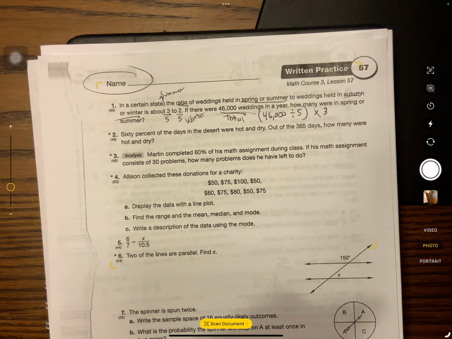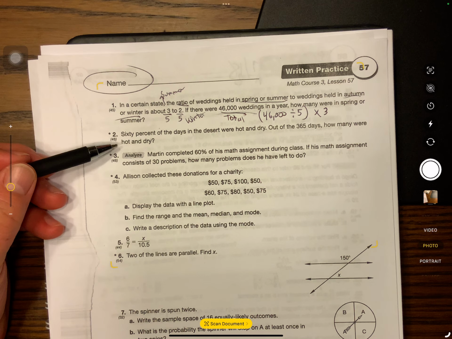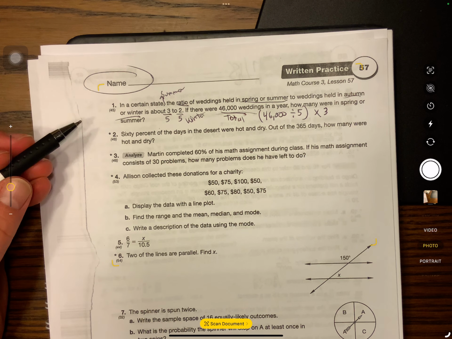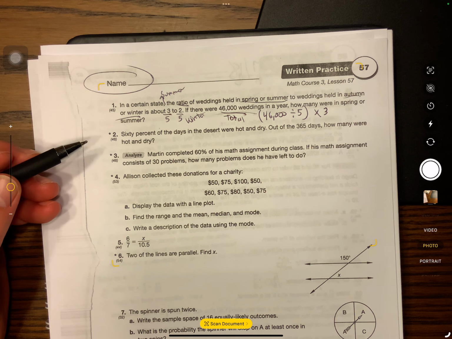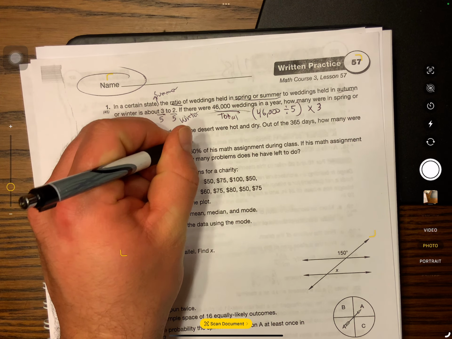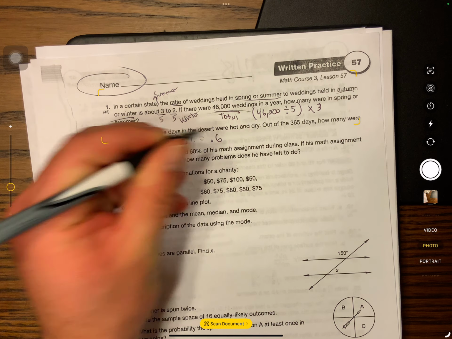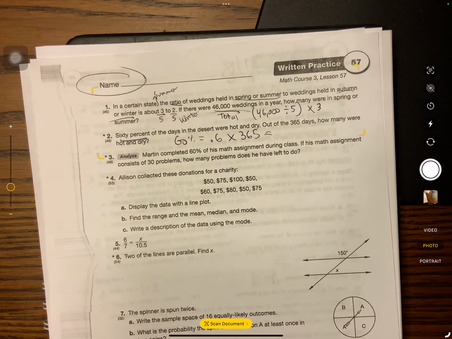Next. And you can pause every time because I'm going fast. 60% of the days in the desert were hot and dry. Out of 365, how many were hot and dry? 60% can be rewritten as a decimal of 0.6, and 0.6 times 365 is what you will find as the answer. All right, next.